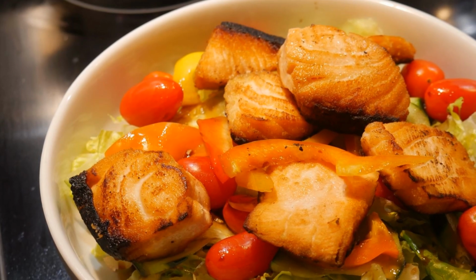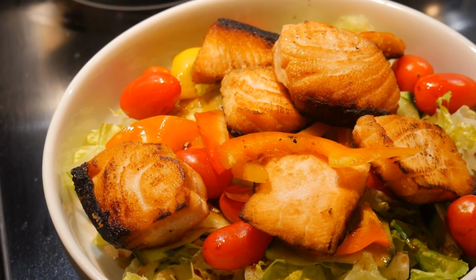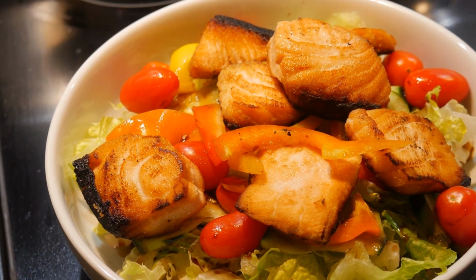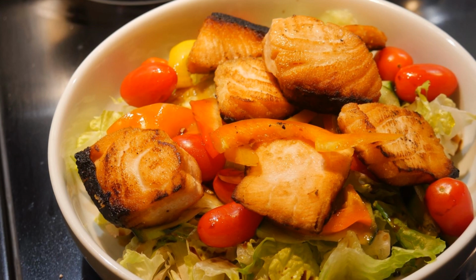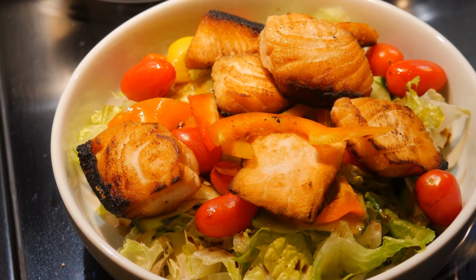Next, I make a further change to this template. I added cherry tomatoes to the dish. The pan-fried salmon is still the same, but now with the tomato added to the dish, it takes on new characteristics that it did not have before.